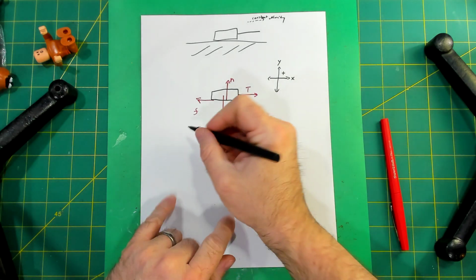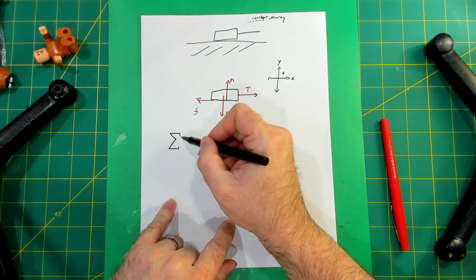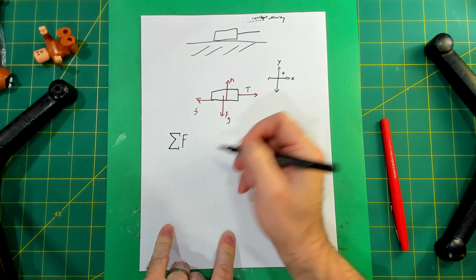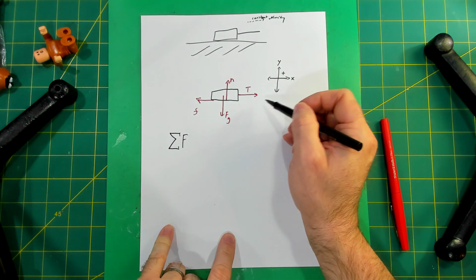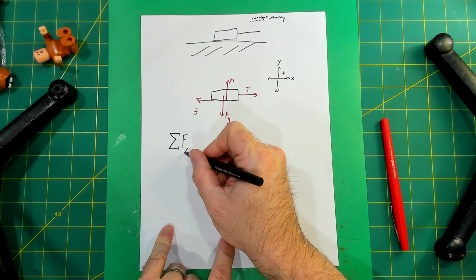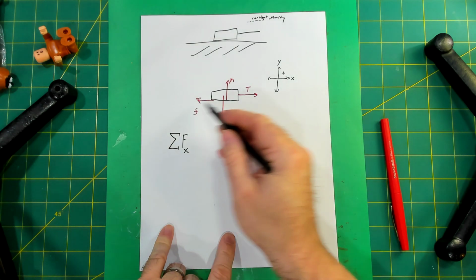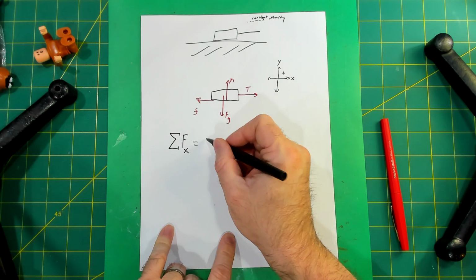Okay, so now I'm going to go to my formulas. We know that if I add up the forces on a system that's in equilibrium, those forces should add up to 0. Now I can do that for one coordinate axis at a time. So I might just talk about the horizontal forces, the forces acting parallel to the x-axis, and that those should add up to 0.